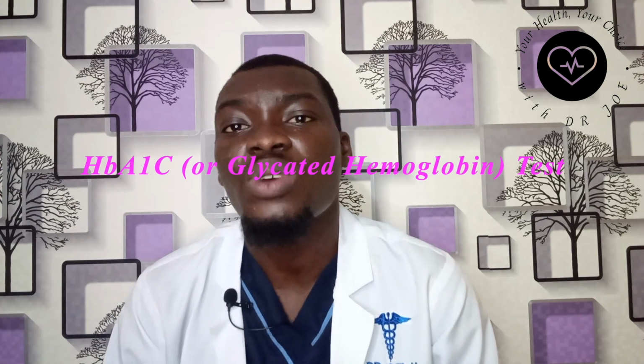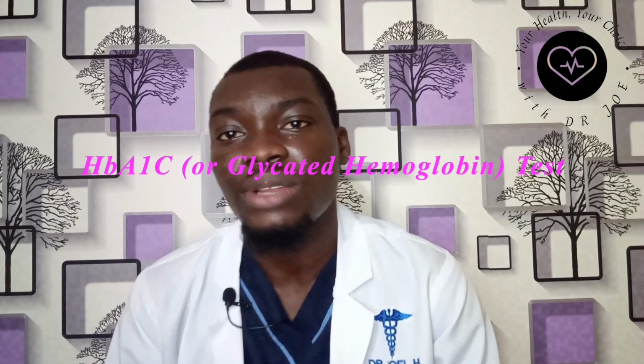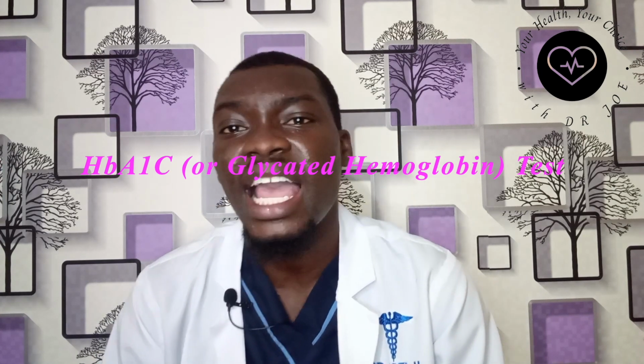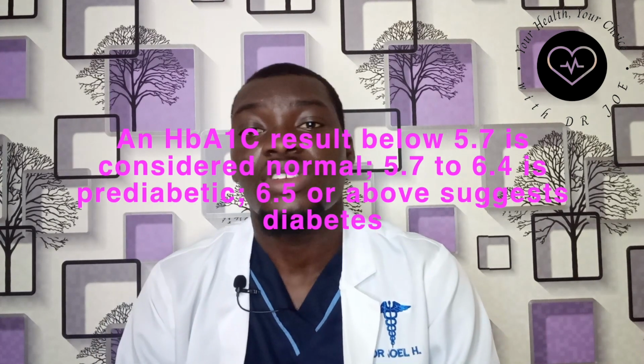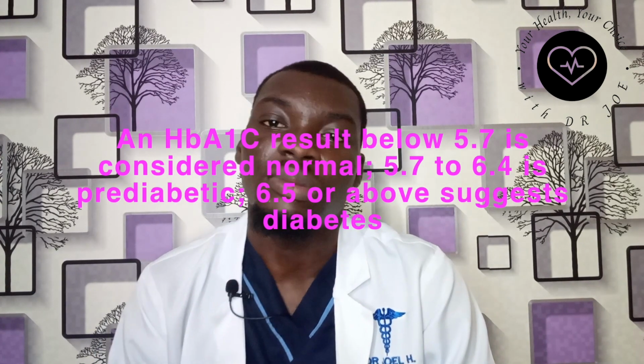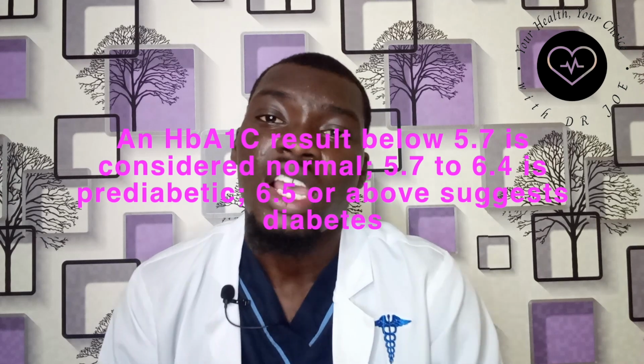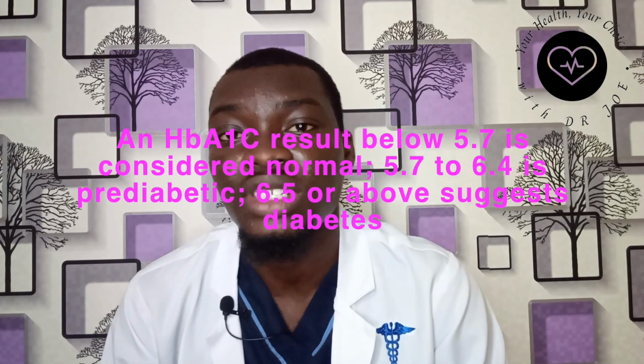This is a common test that measures what percentage of your red blood cells have been coated with glucose over the past 2 to 3 months. The higher your blood sugar, the higher your score. An HbA1c result below 5.7 is considered normal. 5.7 to 6.4 is pre-diabetes. 6.5 or above suggests diabetes.